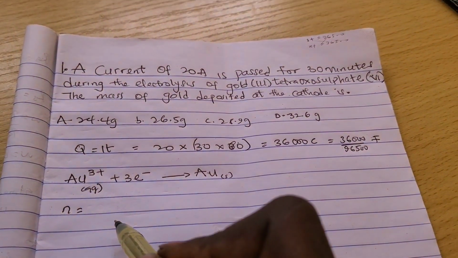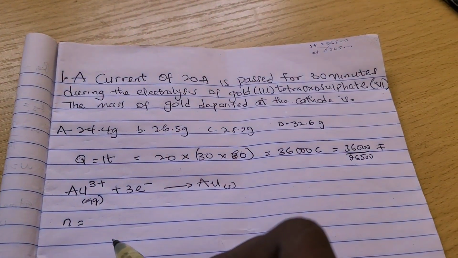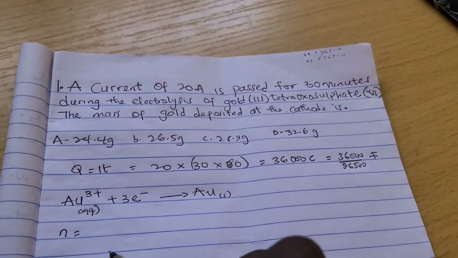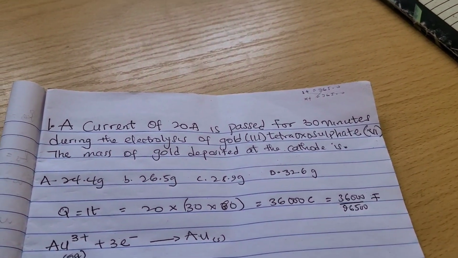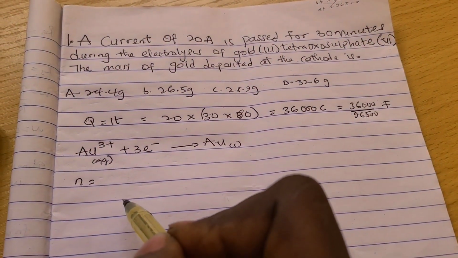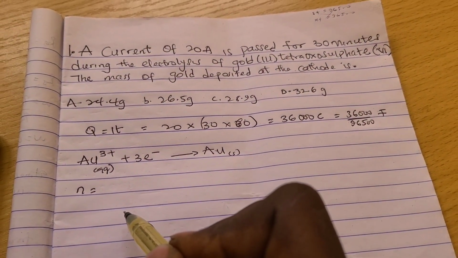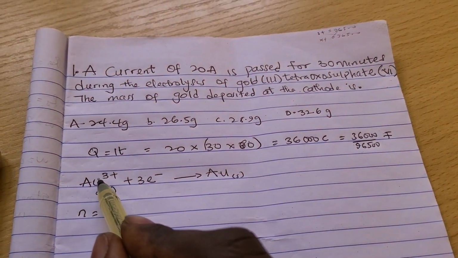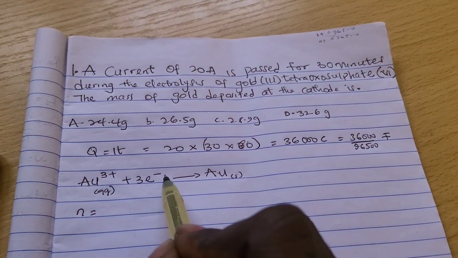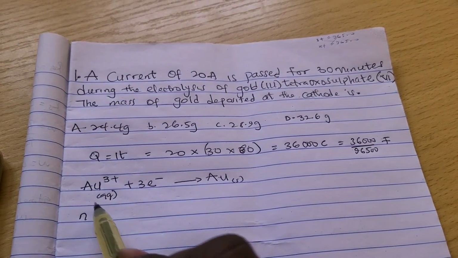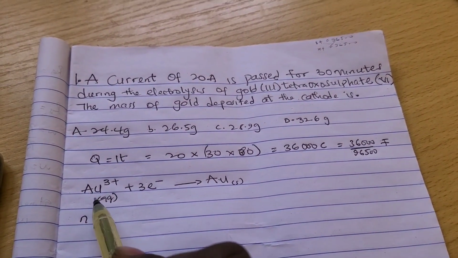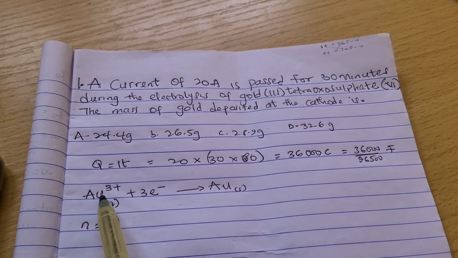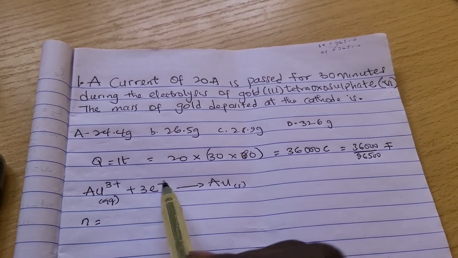So the first question is: a current of 20 amps is passed for 30 minutes during the electrolysis of gold(III) tetraoxosulfate(VI). The mass of gold deposited at the cathode is? You have to know how to balance and write those reactions. Now you have gold 3. First of all, you write out your reaction: Au³⁺ plus 3e⁻.